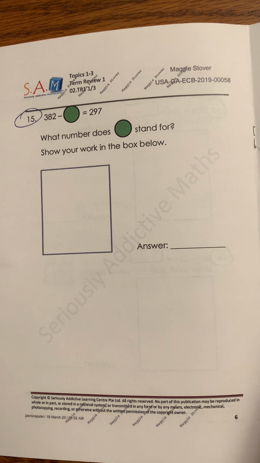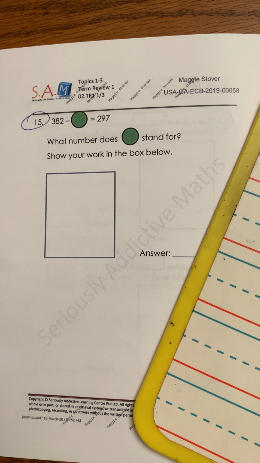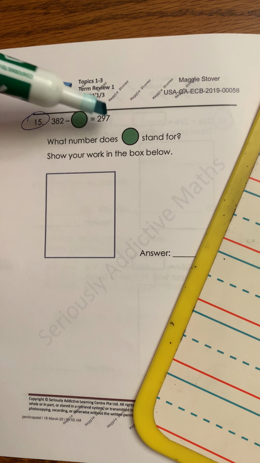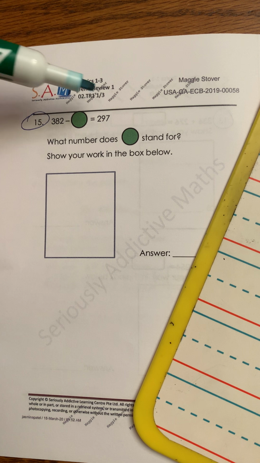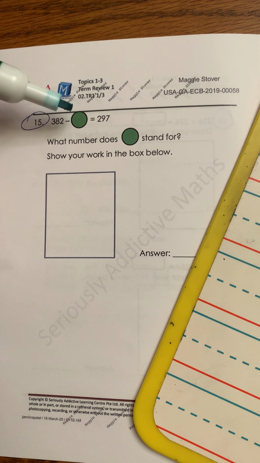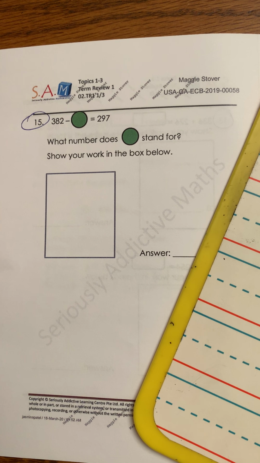All right, let's go ahead and write. So we've got a number here and a number here, even though we don't know what's going here, so let's see if we would add or subtract. If we added 382 and 297, we're going to get a number that's bigger in the middle here, which would mess us up because then we couldn't subtract it from it, right? So what if we subtract 297 from 382? Let's try that.